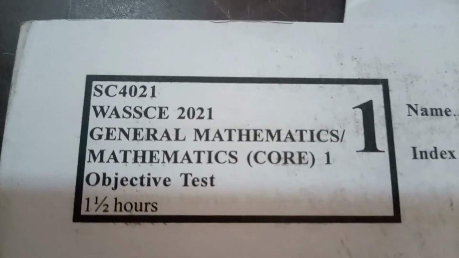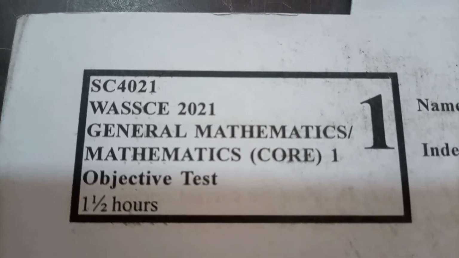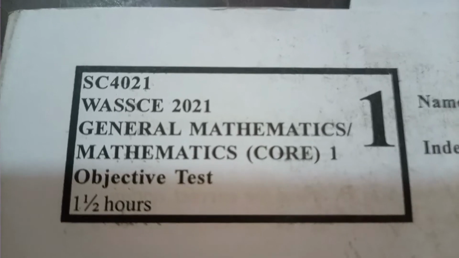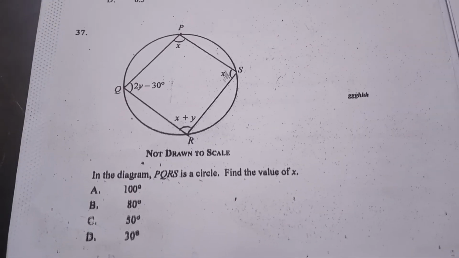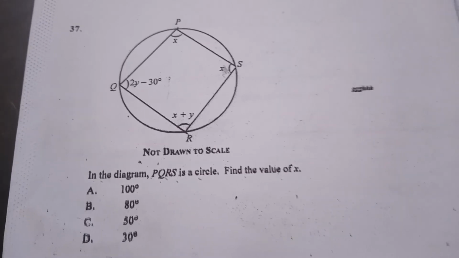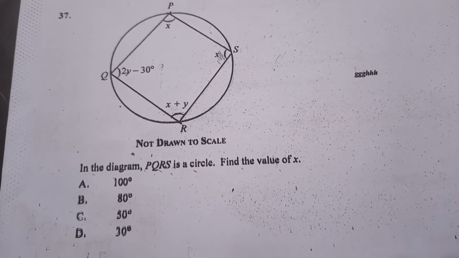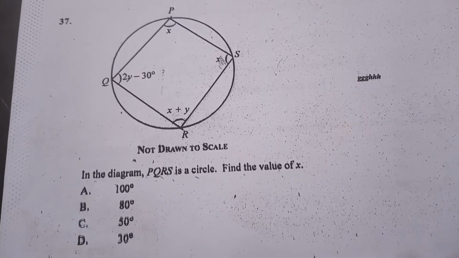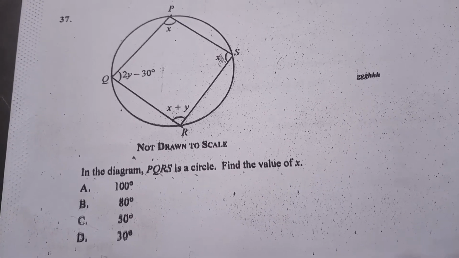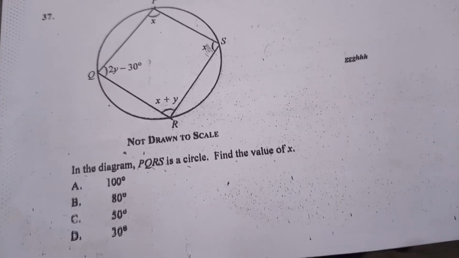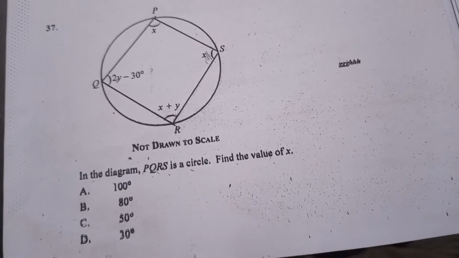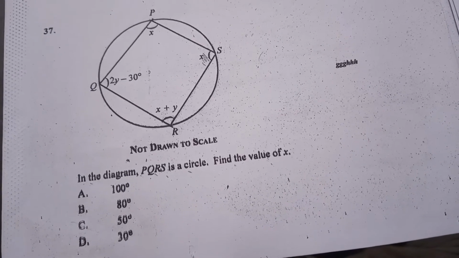This question is from WASSCE 2021, the general or core maths objective paper, and we are solving question 37 because, like I said earlier, it's about a cyclic quadrilateral, which was theorem 4 we discussed in my last video.